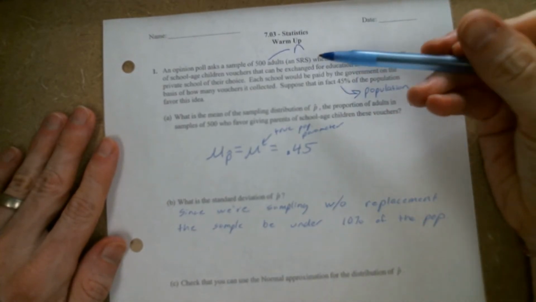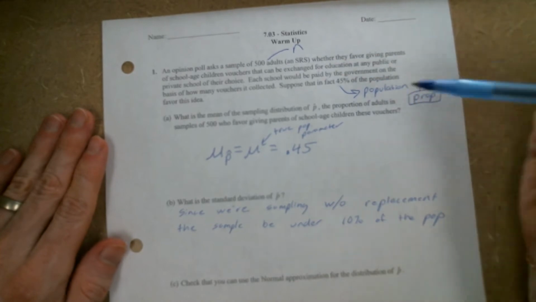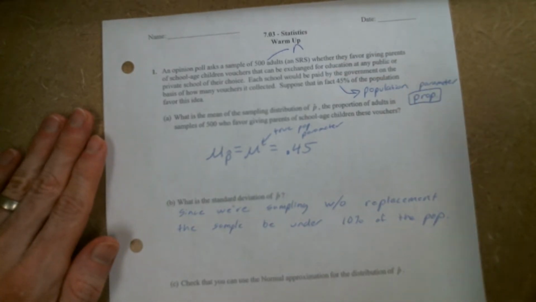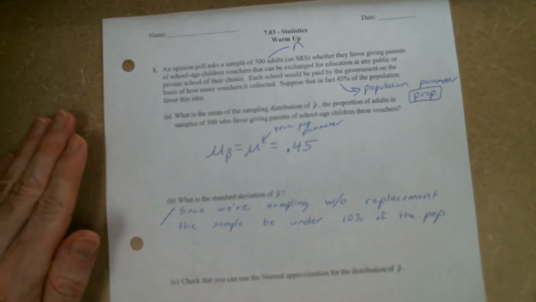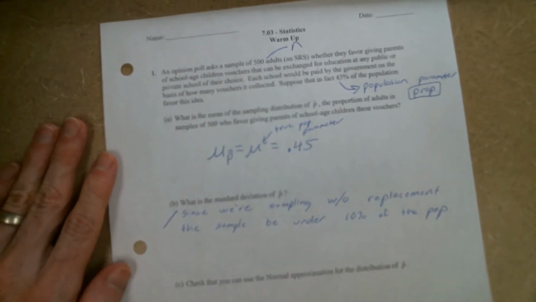Right. Now, 500 adults out of all adults in the United States is obviously under 10%, so we're fine there. But that's where that condition comes into play.